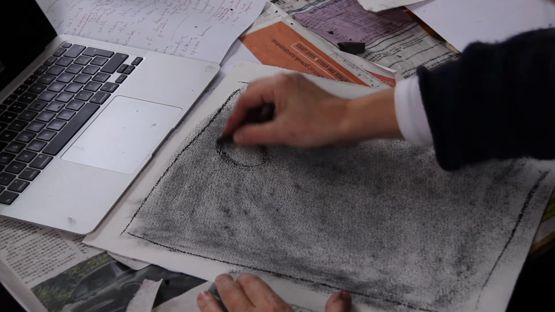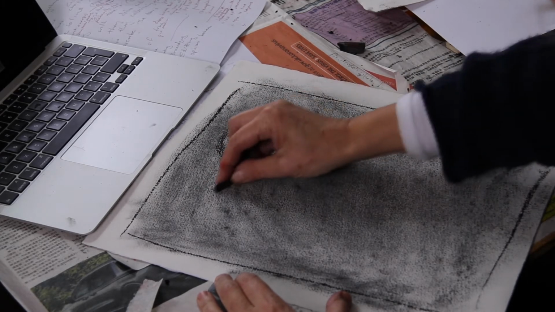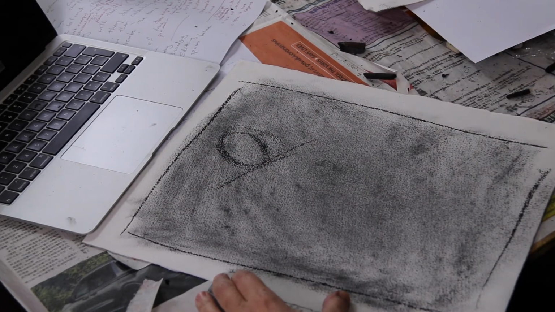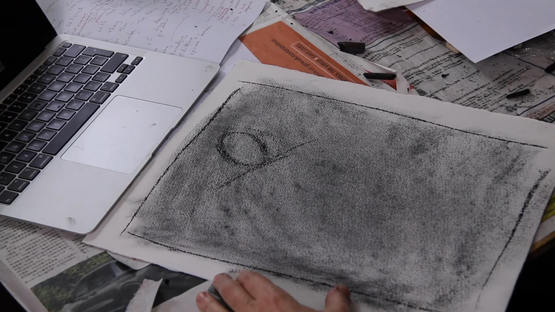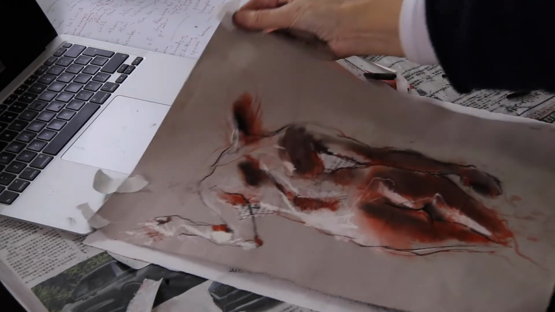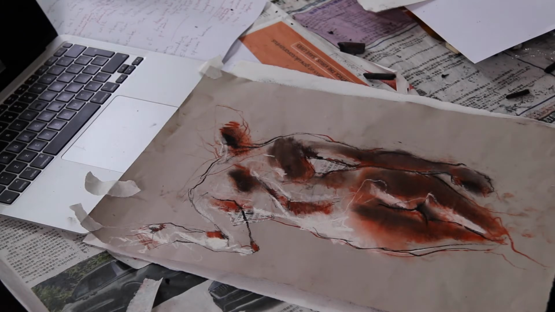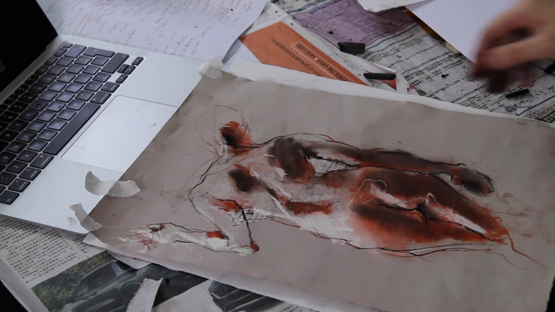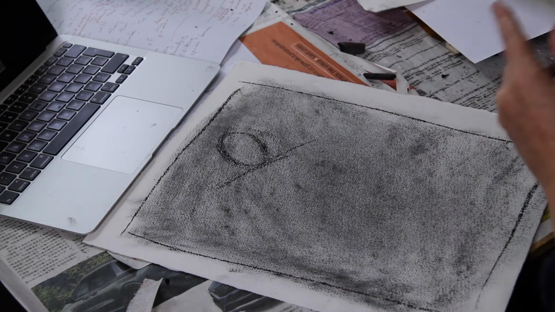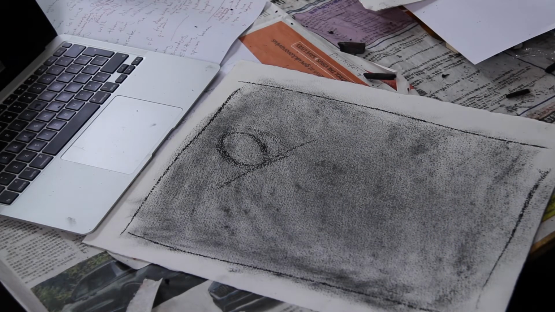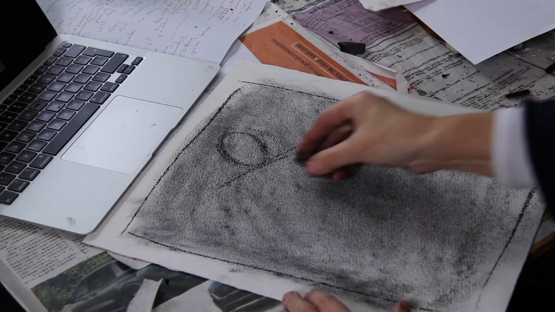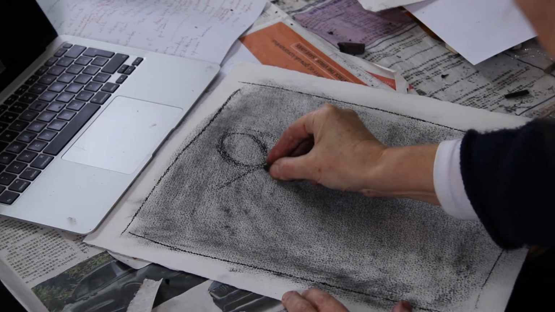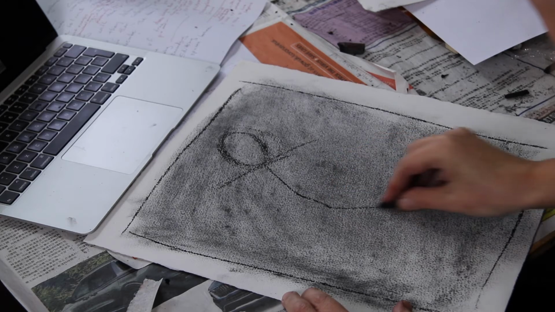Remember the pin man? So where's the head? The image I'm working from, the photograph, looks a bit like that. So the head is there, the shoulders are there, the hips are there. Sorry, I'm using the same one all the time because it's a little bit clearer, but you can use any photograph that you like.